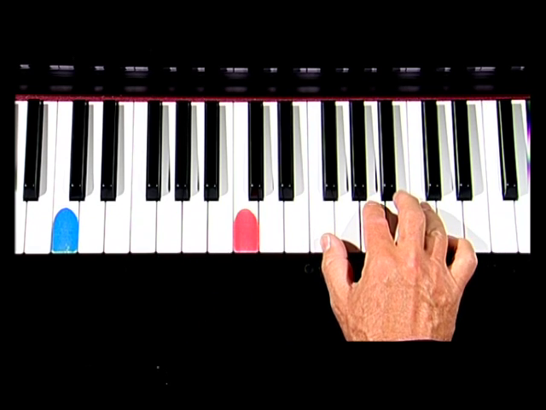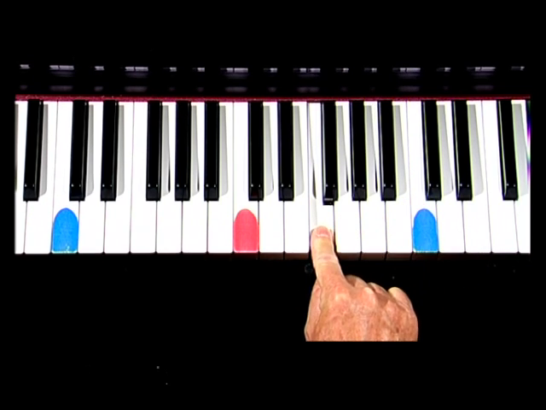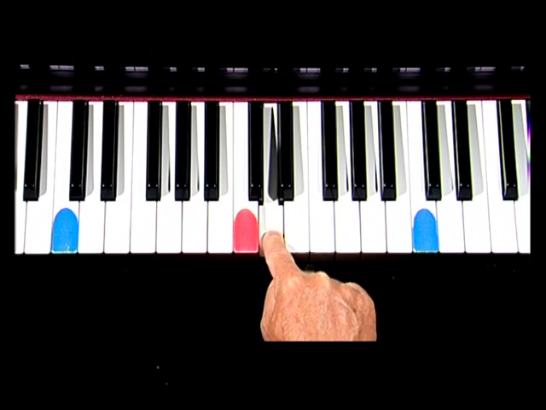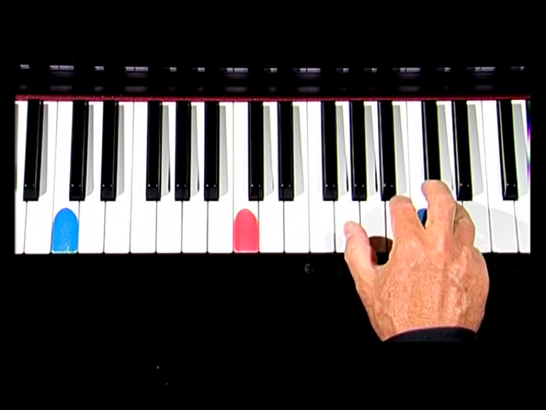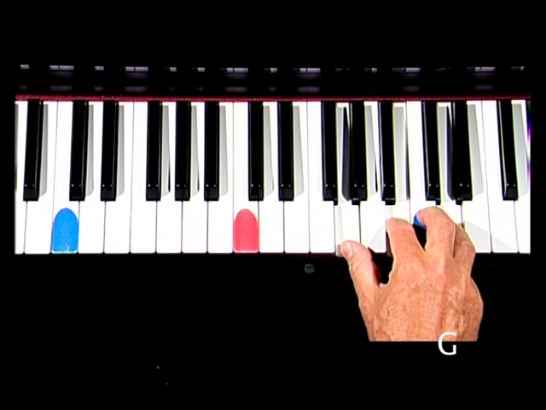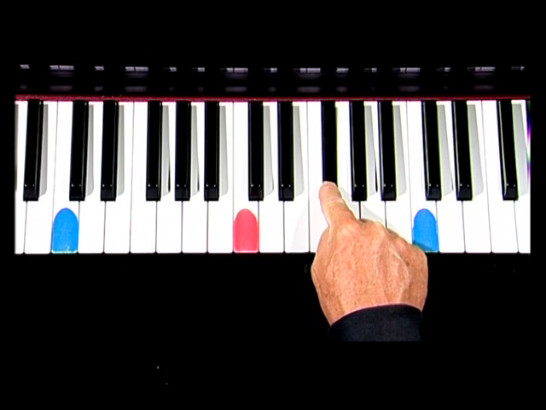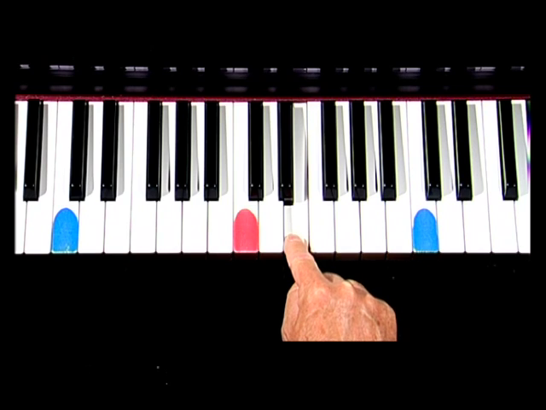From an F major chord, count down 3 semitones from its root note. 1, 2, 3. The relative minor is D minor. And from a G major chord, count down 3 semitones from its root note. 1, 2, 3. The relative minor is E minor.